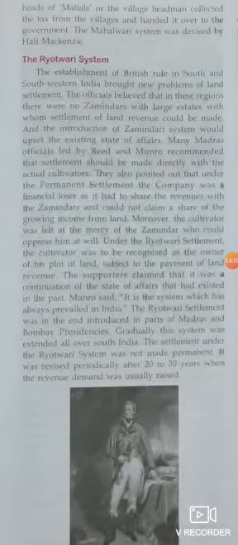The Ryotwari settlement did not bring into existence a system of peasant ownership. The peasants soon realized that a large number of zamindars had been replaced by one big zamindar, the state, and that they were mere government tenants whose land was sold if they failed to punctually pay land revenue.